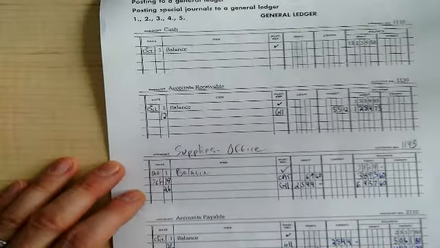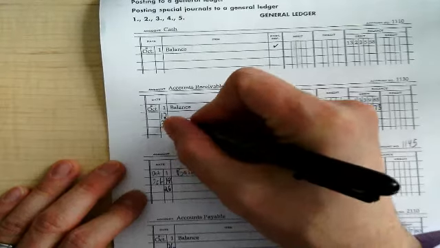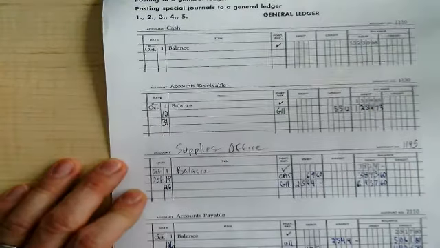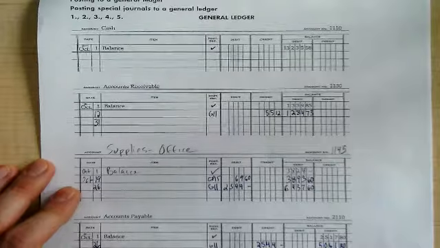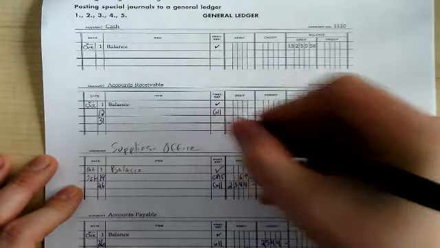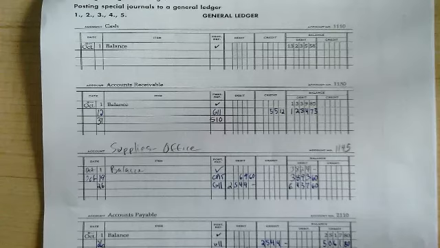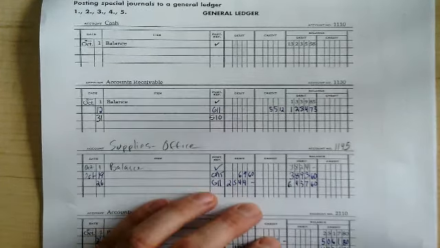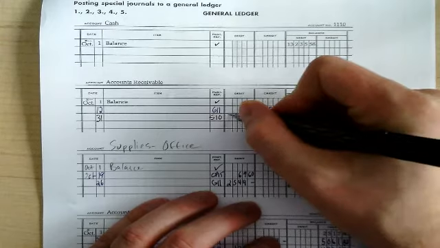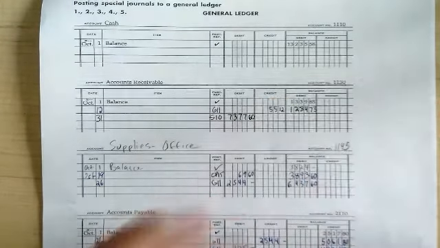So, ACREC, on October 31st, from the S10, we have a 7,377.60 debit.